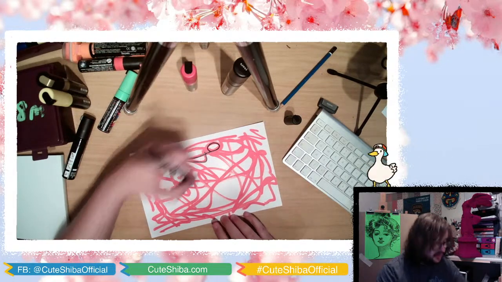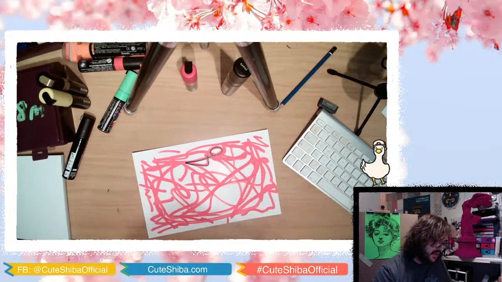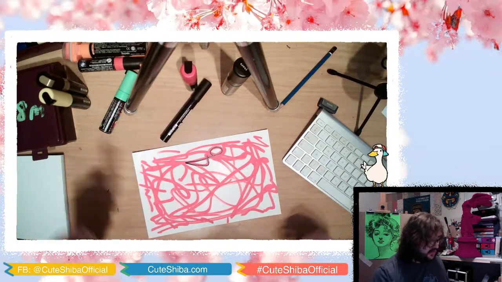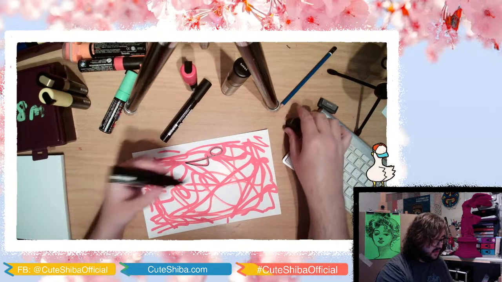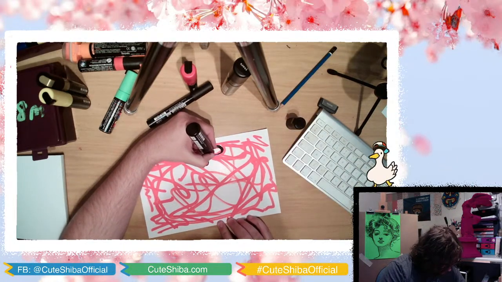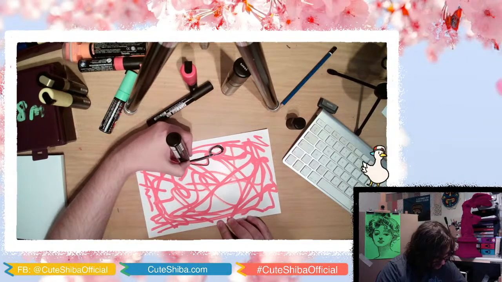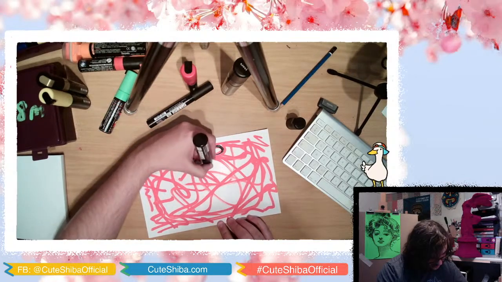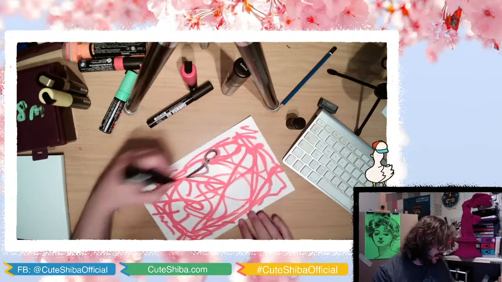So the problem here is when I'm using this type of pen, it's just too thin, so a thick pen will definitely bring a lot out, but I think I'm running out of ink on this one. So yeah, I'm gonna get a new one either tomorrow or on the weekend when I'm at work.